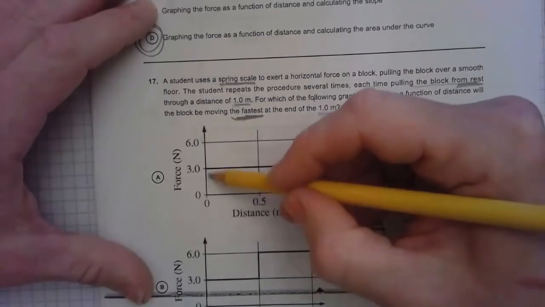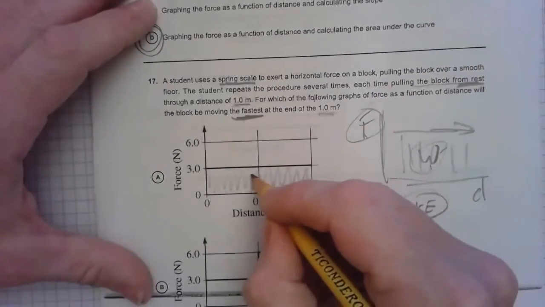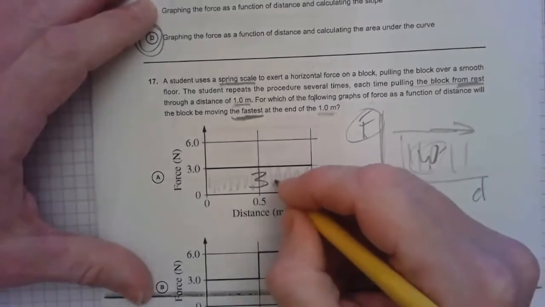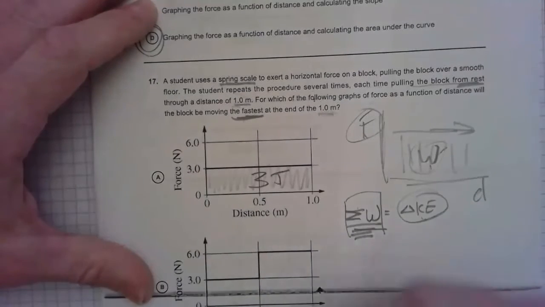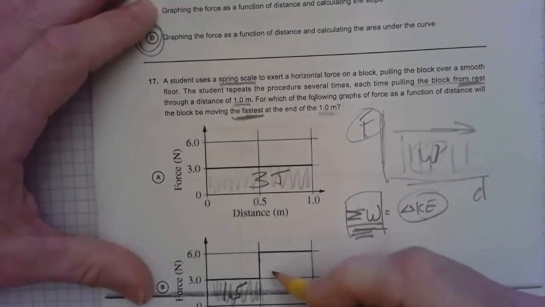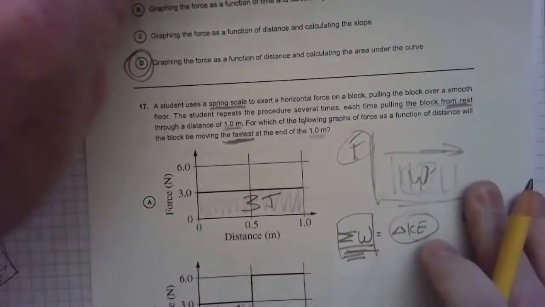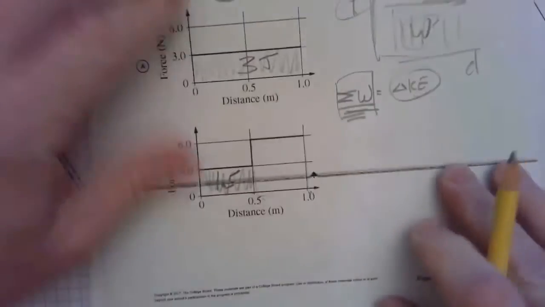So this area would be right here, and that's going to be 1 times 3, so it's 3 joules. This one is, let's see, this is 1.5, and this area here is half a unit from here. Oops, sorry. Make sure you can see it. Hold on. There we go.